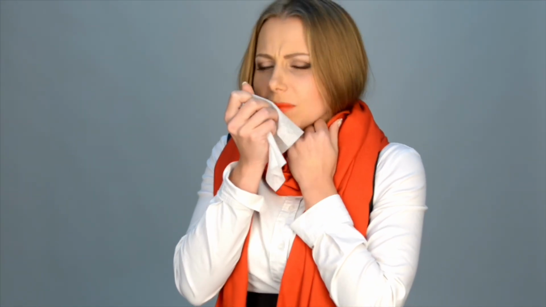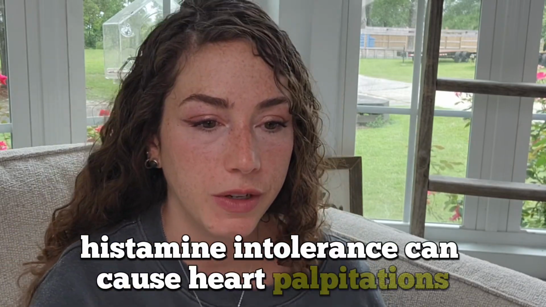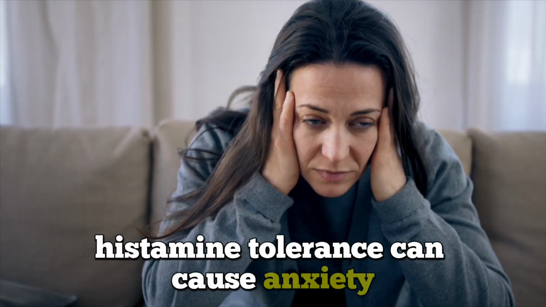Histamine intolerance, runny nose, clogged sinuses. Oxalate can affect your sinuses. It can cause tinnitus. It can cause things to come out of your eyes, which can be irritating. But histamine is more likely to give you those allergy symptoms. Histamine intolerance can cause heart palpitations. Histamine intolerance can cause anxiety.